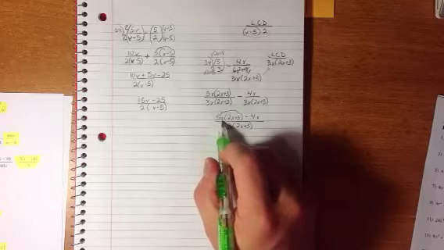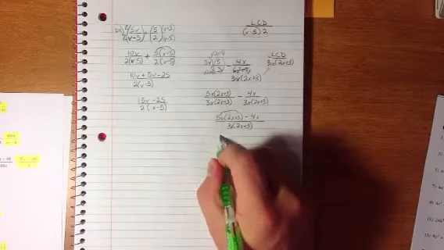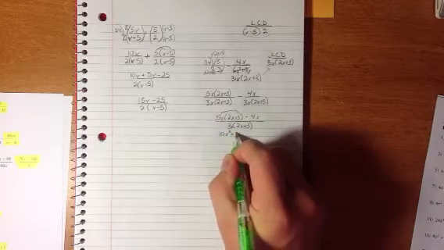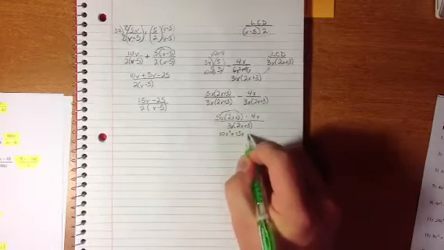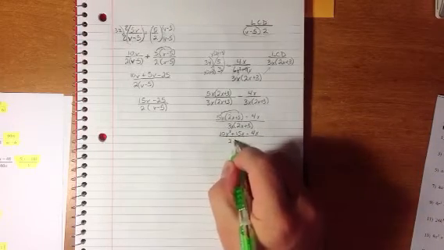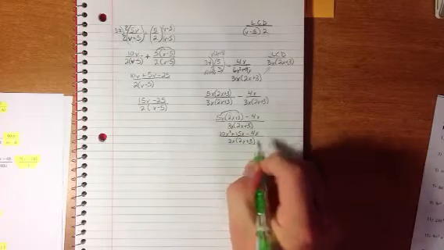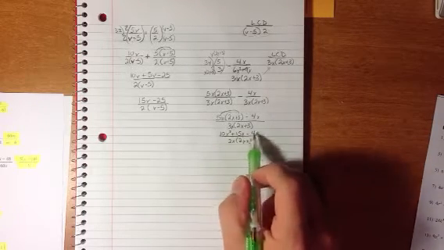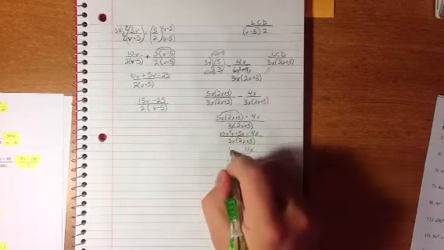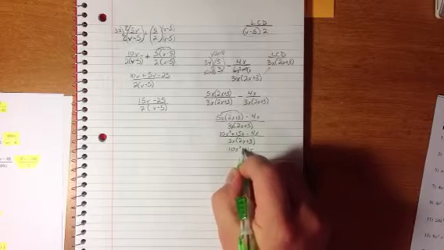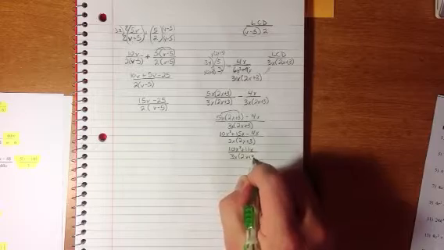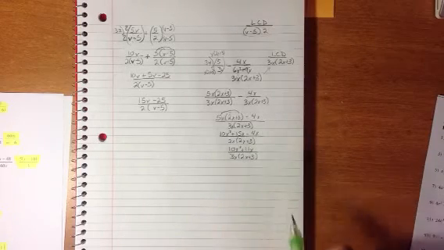So we'll have 5 times 2 is 10, x times x is x squared, plus 5 times 3 is 15 with an x, minus 4x, still over 3x times 2x plus 3. We can combine our like terms here. 15x minus 4x will leave us with 11x, and we have 10x squared out in front, plus 11x over 3x times 2x plus 3. If you got to here, you'd be doing pretty darn good.